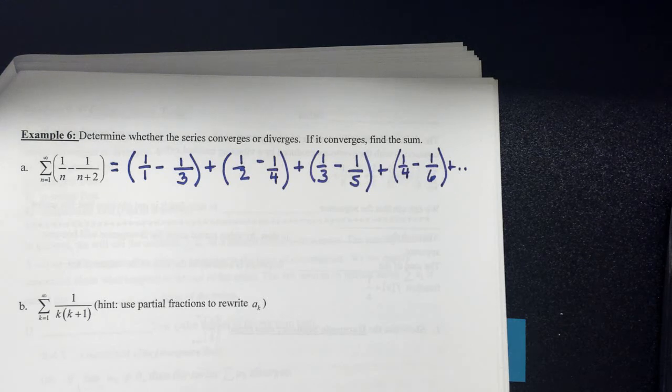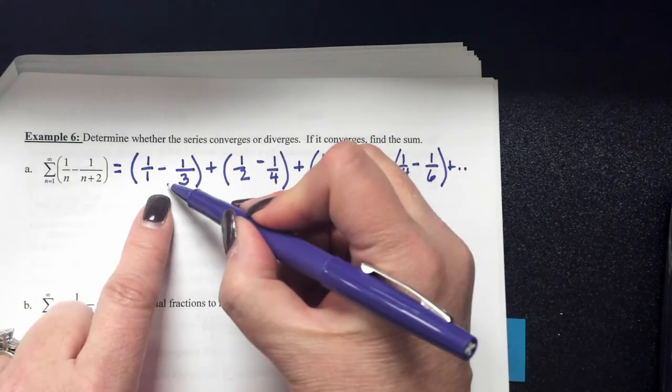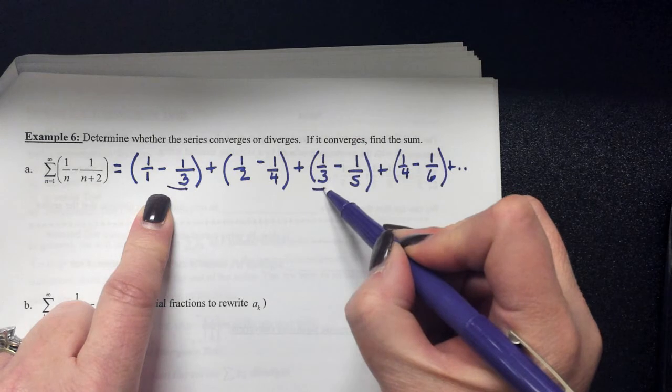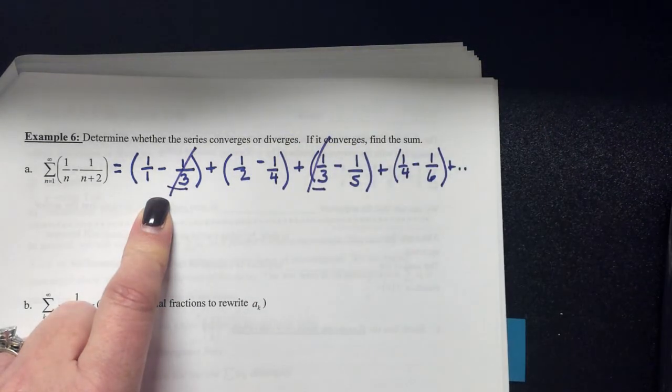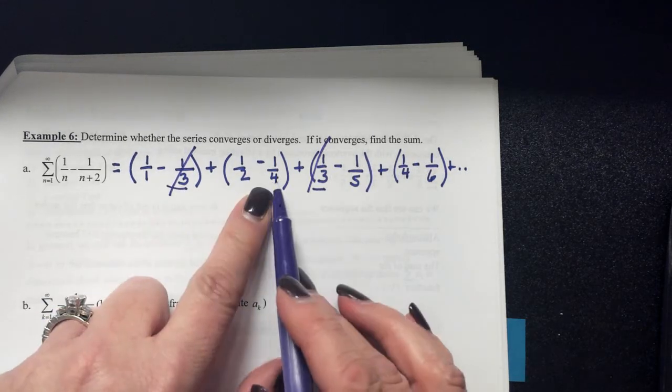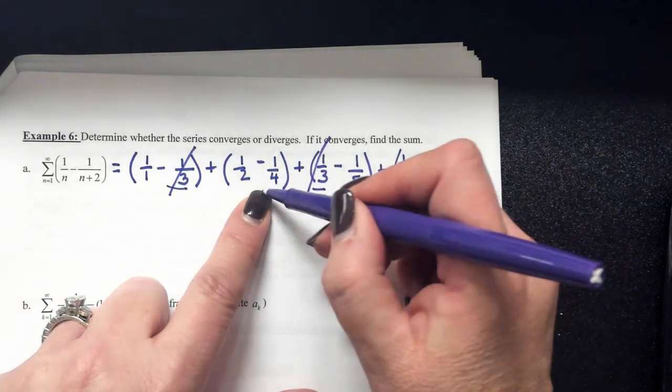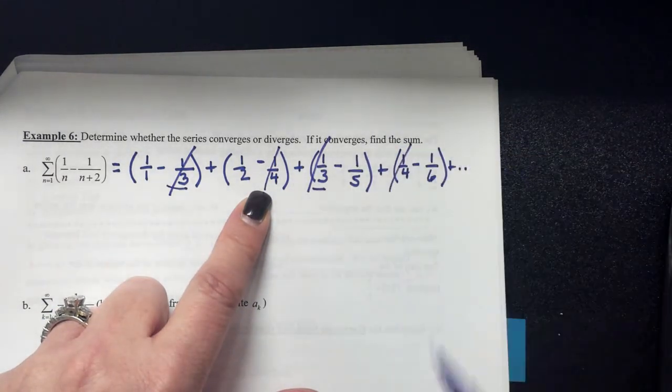Now, if I start combining like terms, you can see where the cancellation is going to happen. Notice you have a negative 1/3 right here and a positive 1/3 right here. So you know they're going to cancel out. You have a negative 1/4 right here. You have a positive 1/4 right here.